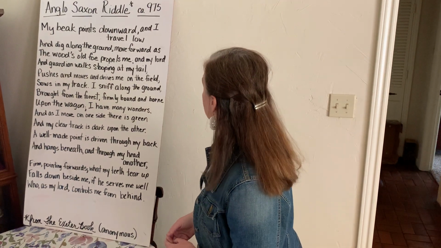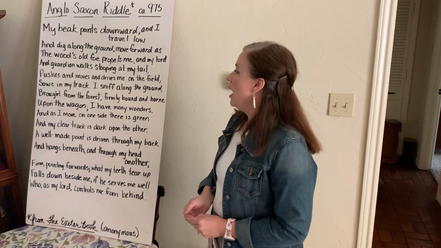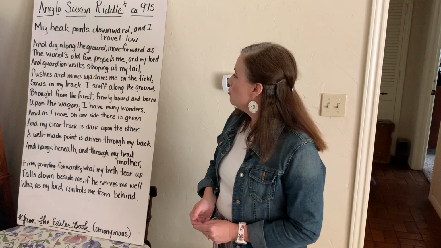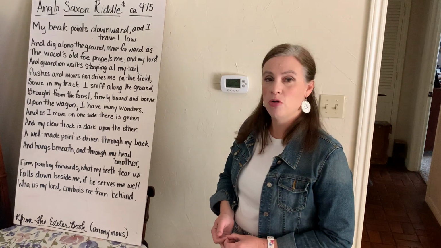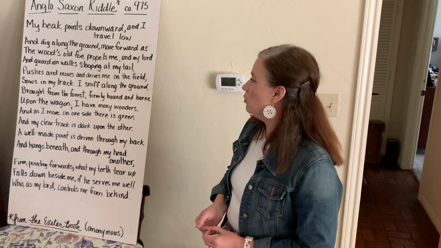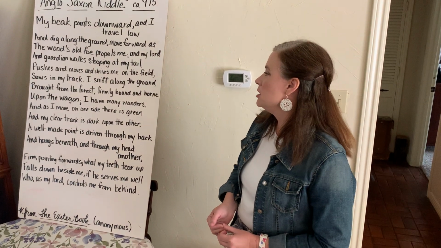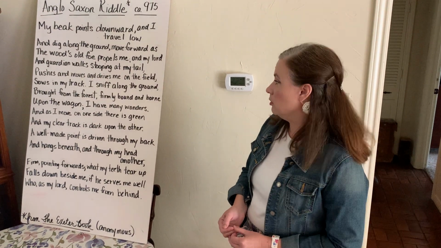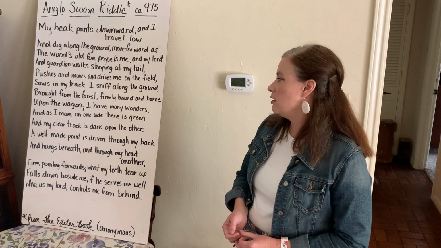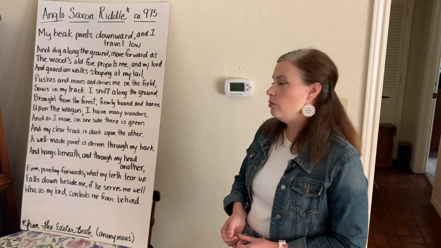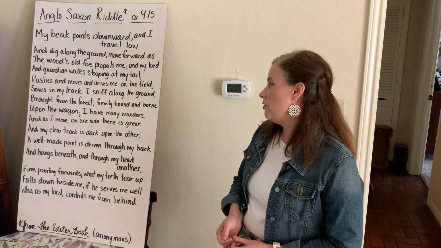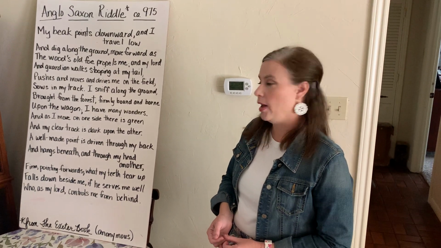My beak points downward, and I travel low, and dig along the ground, move forward as the wood's old foe propels me, and my lord and guardian walks stooping at my tail, pushes and moves and drives me on the field. So's in my track. I sniff along the ground, brought from the forest, finally bound and borne upon the wagon.